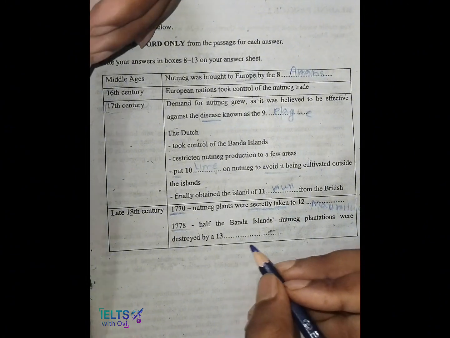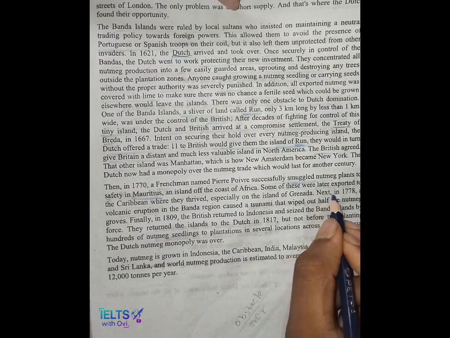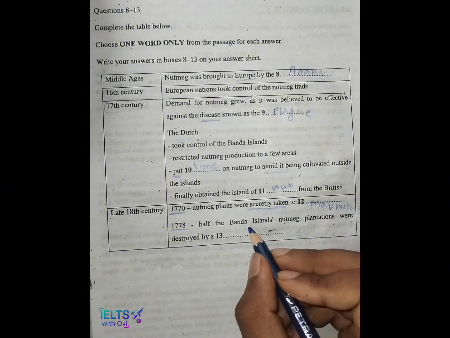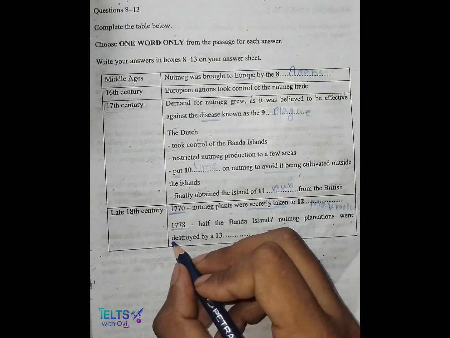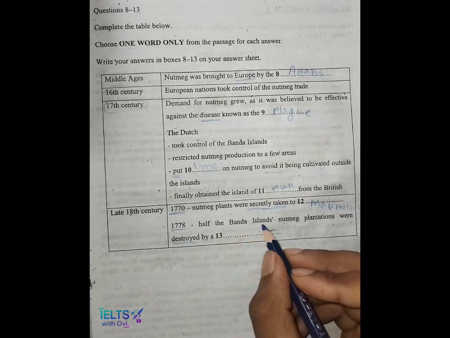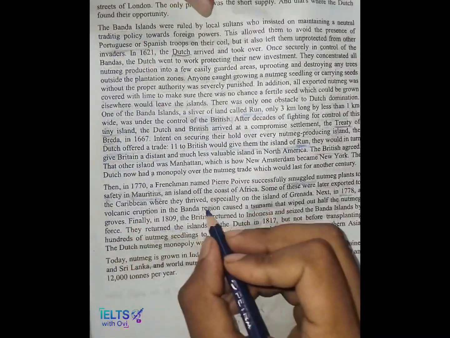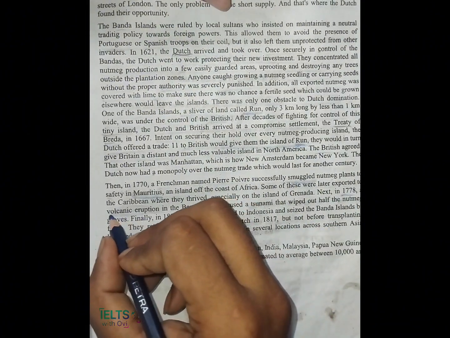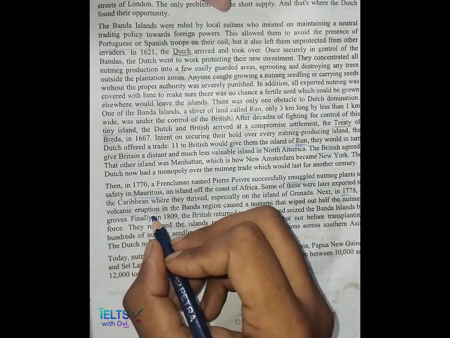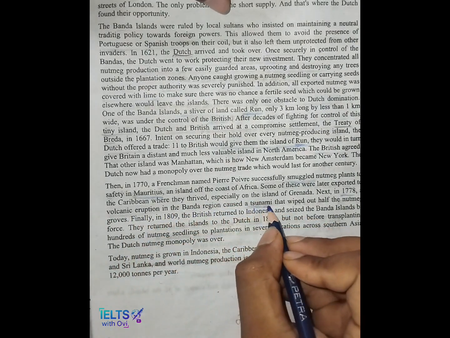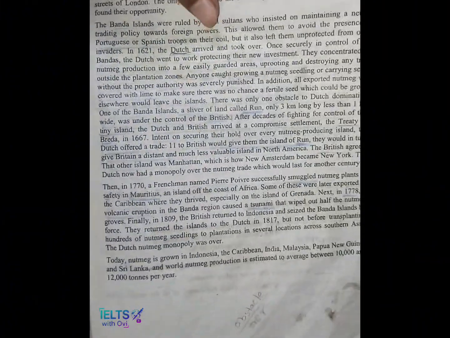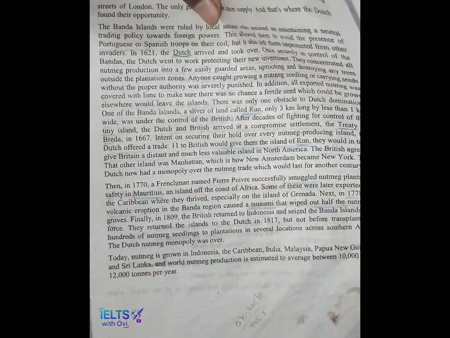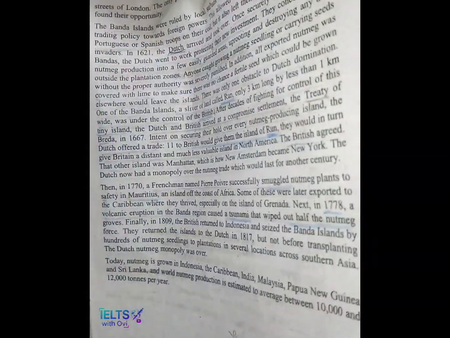1778 is our next keyword here. Next, okay, 1778, a volcanic, okay, we have to read the question first. Half of the Banda Island nutmeg plantations were destroyed by, okay, what? 1778, a volcanic eruption, and in the Banda region a coastal tsunami wiped out half of the nutmeg groves. So the answer is tsunami, T-S-U-N-A-M-I.